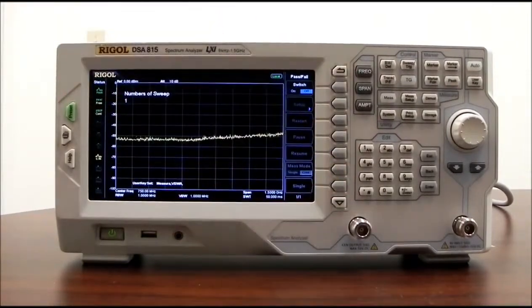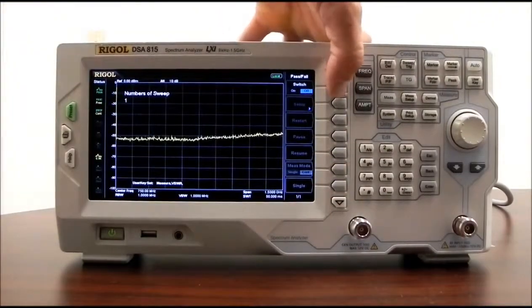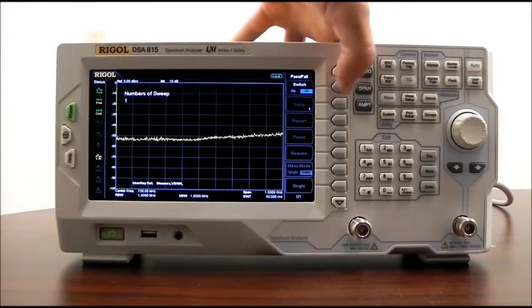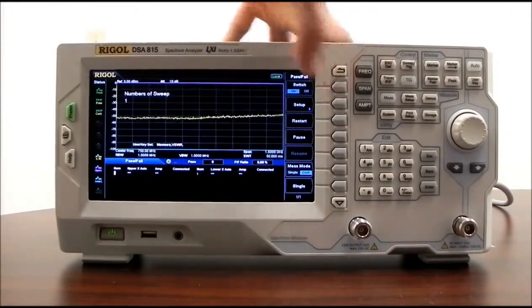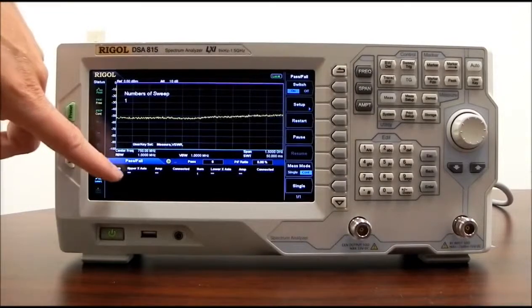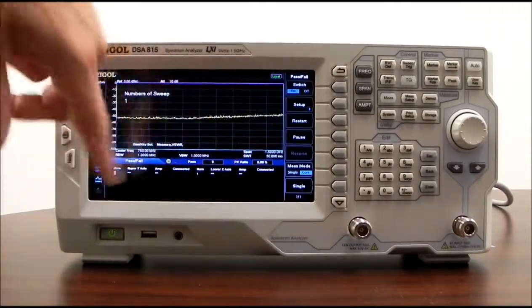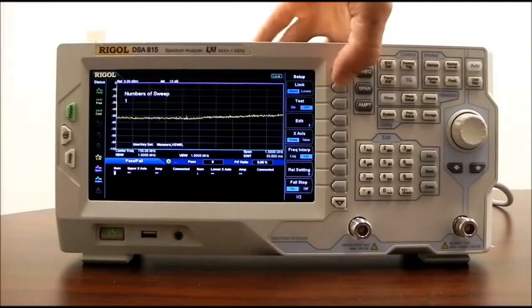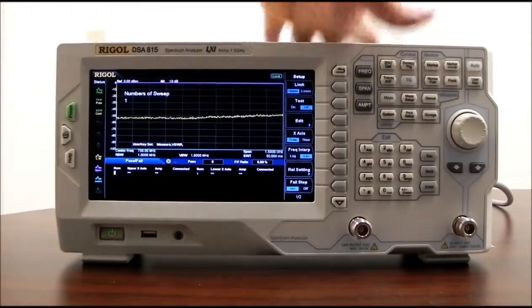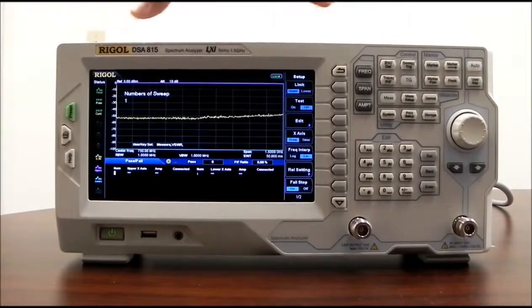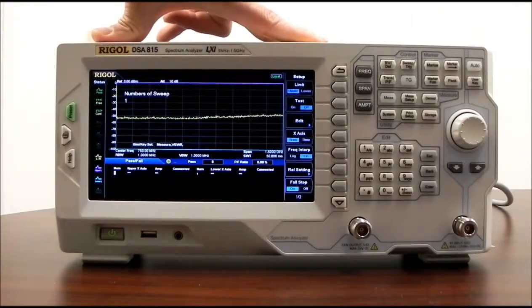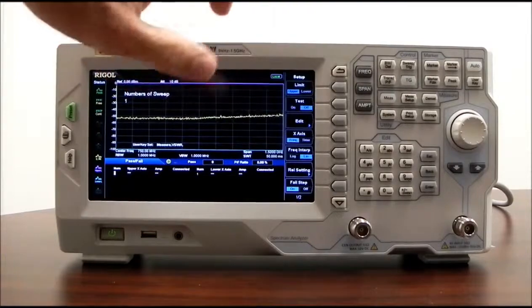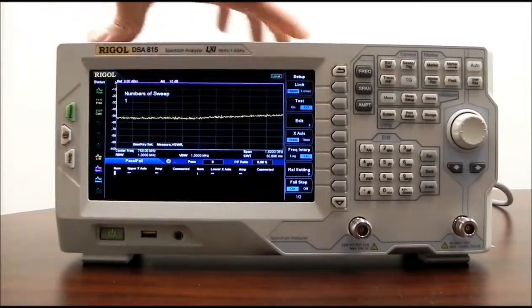There's also a pass-fail area. Pass-fail is useful for a number of tests. I'm just going to enable pass-fail, and you can see that when we enable pass-fail, we actually have criteria down on the bottom. We can set up pass-fail. With the DSA 815, we have 2 limits that are enabled. We can enable upper, or we can enable lower. With upper, if we exceed upper, it will be a failure. With lower, if we go below lower, it will be a failure. So they are more like a window, upper and lower, around a certain value.